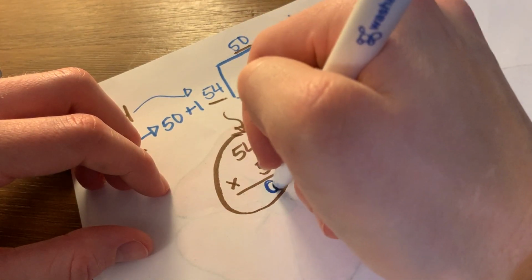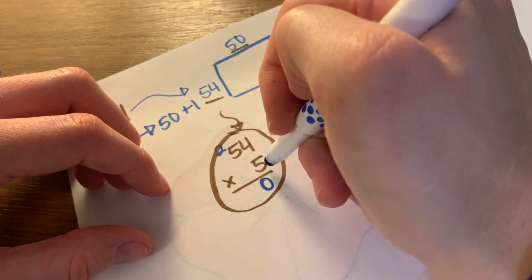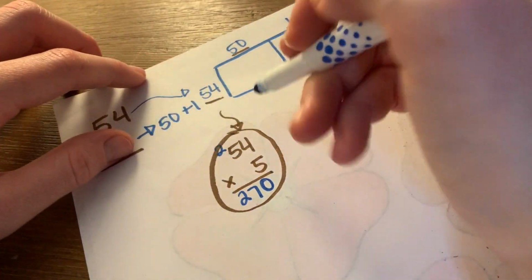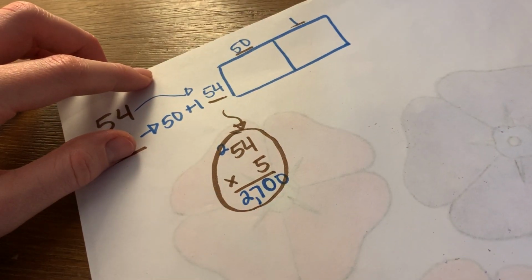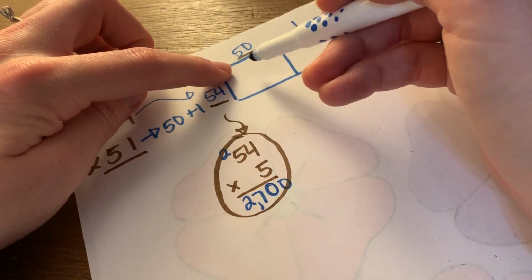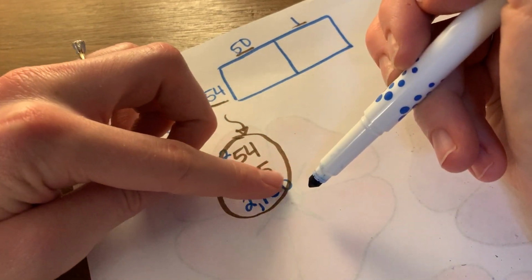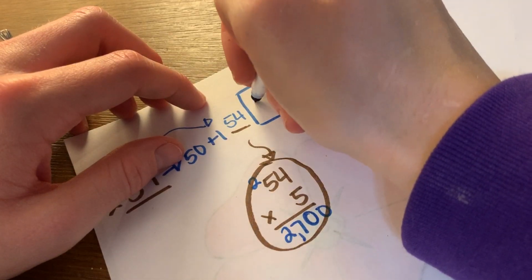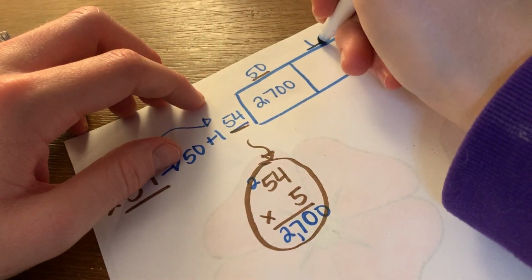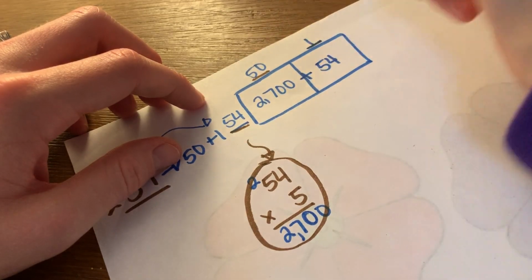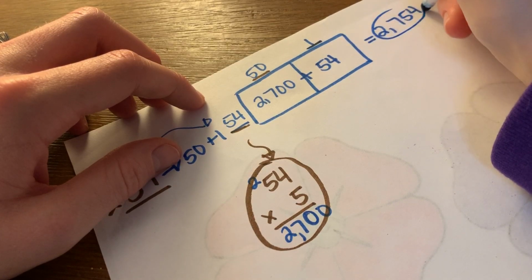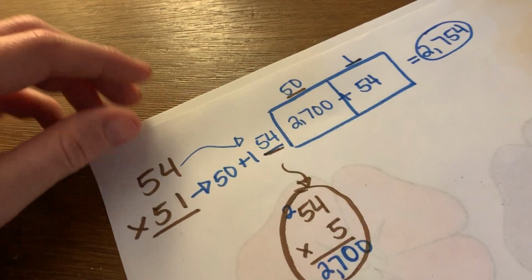4 times 5 gives me 20, carrying my 2. 5 times 5 gives me 25, plus 2 more gives me 270. Okay, I still haven't taken that last 0 into account though, so it's 2,700. I found my 2x1 of 54 times 5, I solved that, and then I tacked on my extra 0, giving me 2,700. Okay? Then I just have 54 times 1, which is 54. Then I add those two numbers together, and I get 2,754.